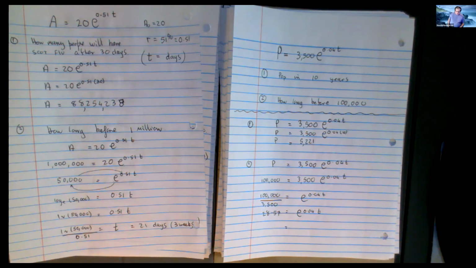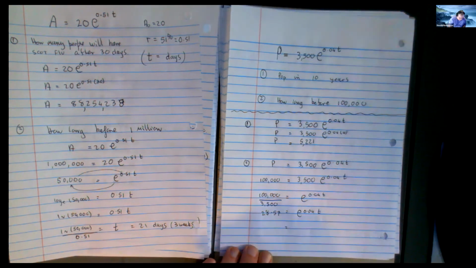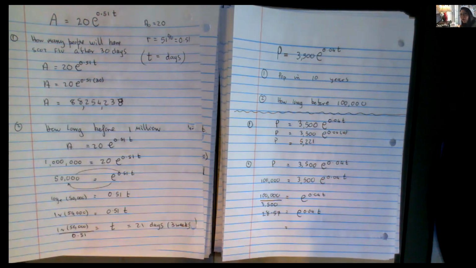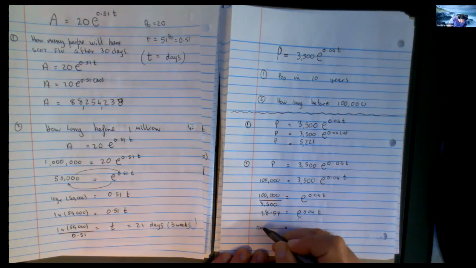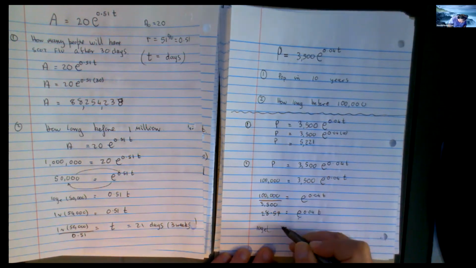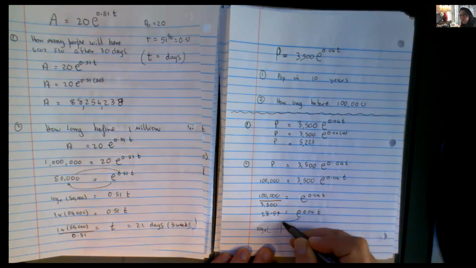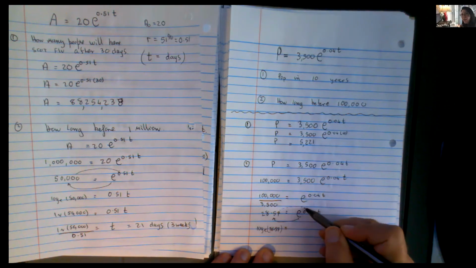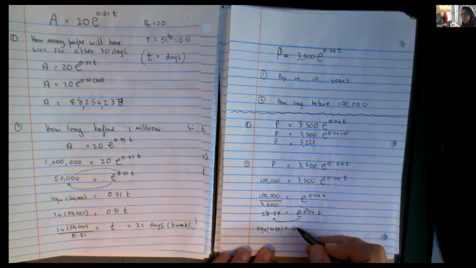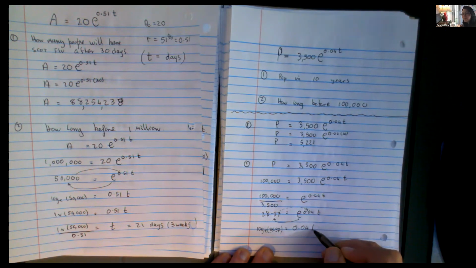So what is next then? What's my next line going to look like? Now you have to do the log E, right? Move the E over. Log E of what number? It's the 28.57. And then what you have left is the 0.04t.